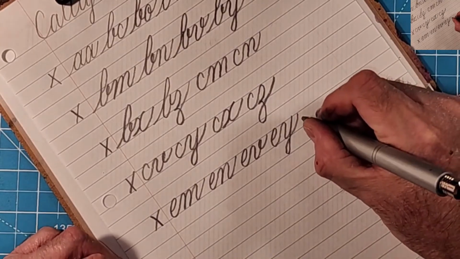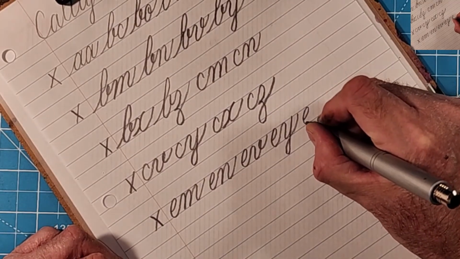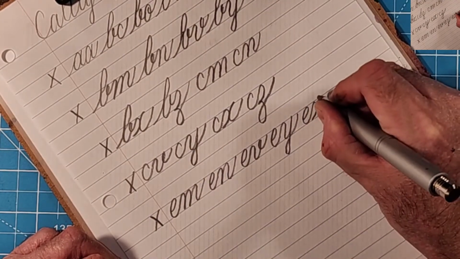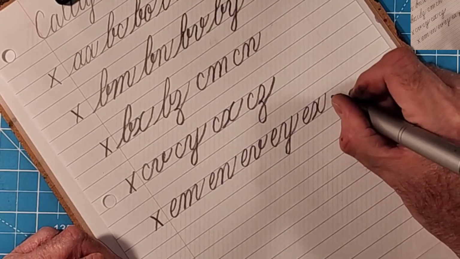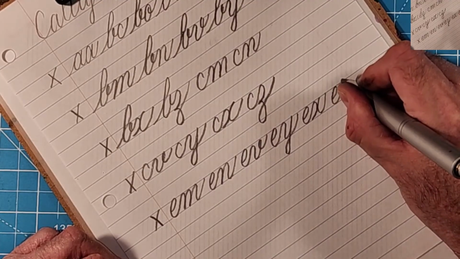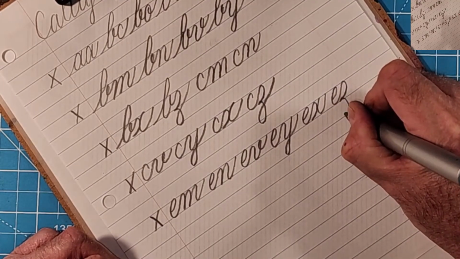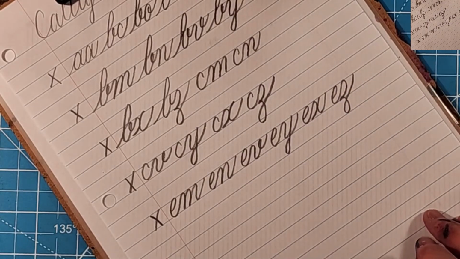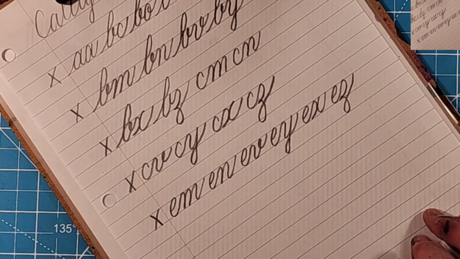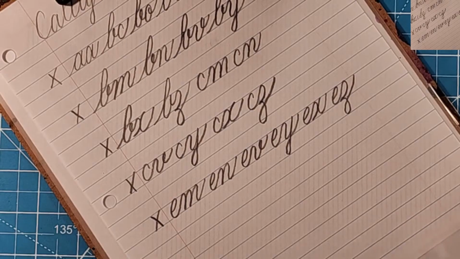And then we have the E into an X and the E into a Z.